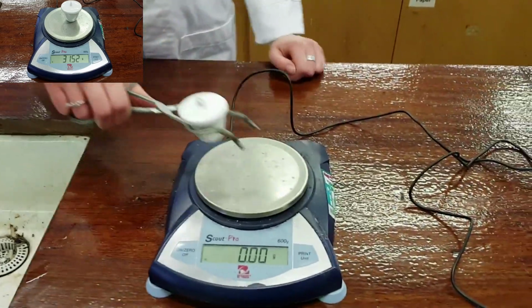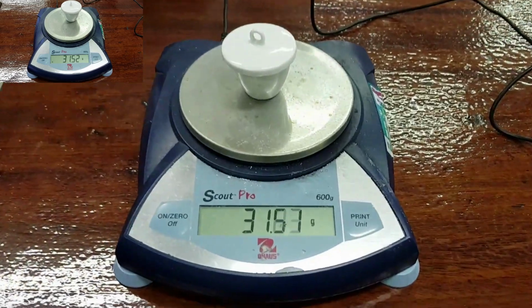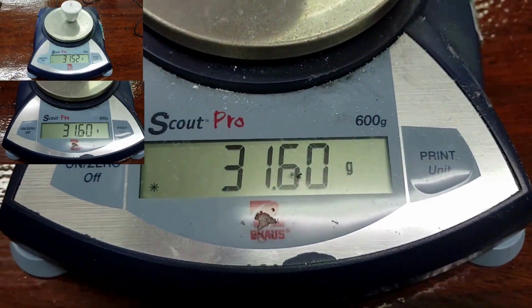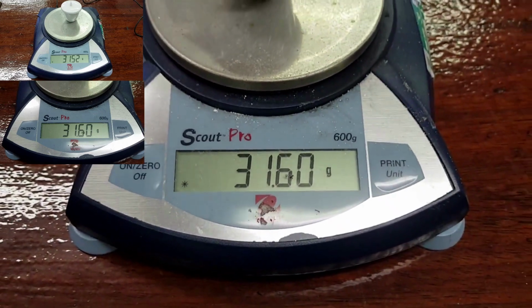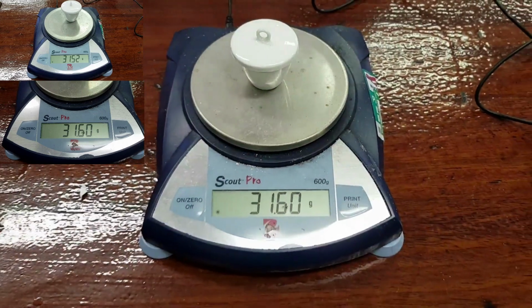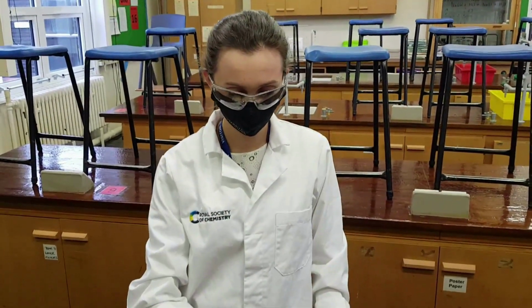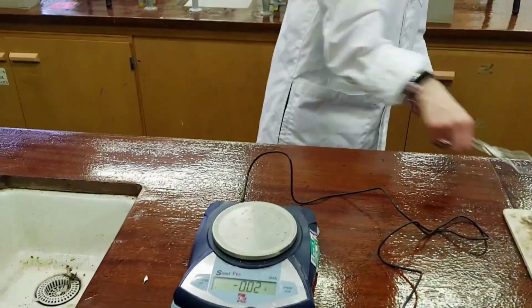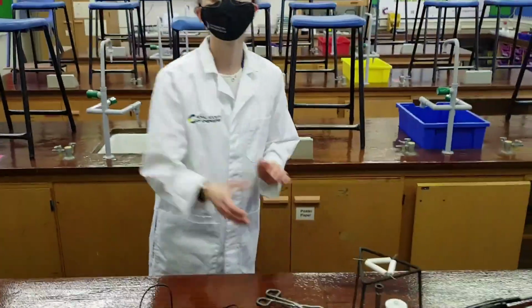Well, should we use these scales? Because these were the ones we used before. 31.60 grams. So the contents have gained in mass by 0.08 grams. Now, obviously, if we had the time, Miss Richardson would heat it up again and then try this again. That is what's called heating to constant mass, but that gives you an idea of the practical.